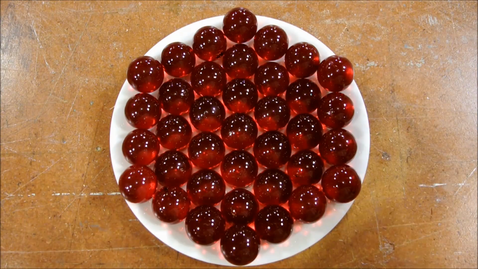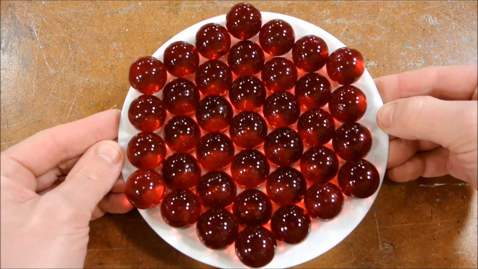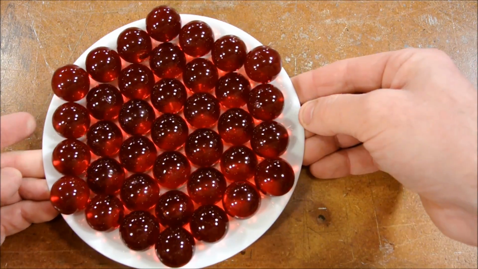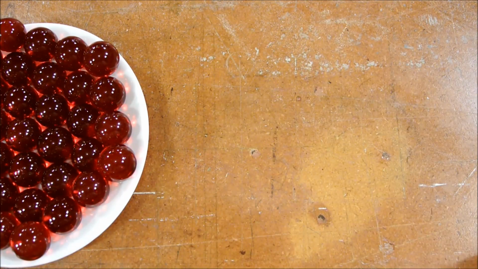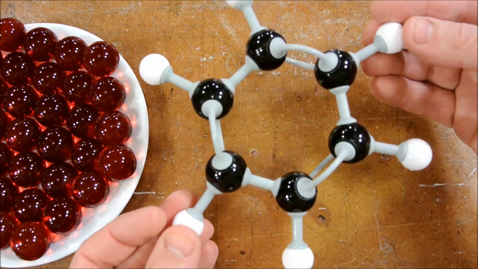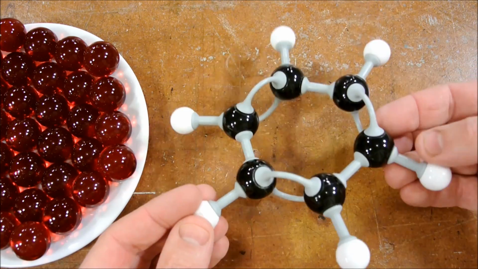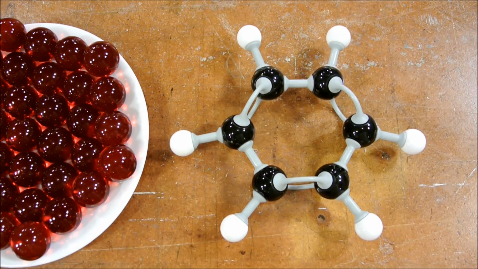The hexagon has a really natural geometry, as illustrated by these spheres. They just kind of fall into place. Similarly, a hexagon can be found throughout the natural world. This is called a benzene ring, and if organic chemistry is your thing, you can learn all about it.